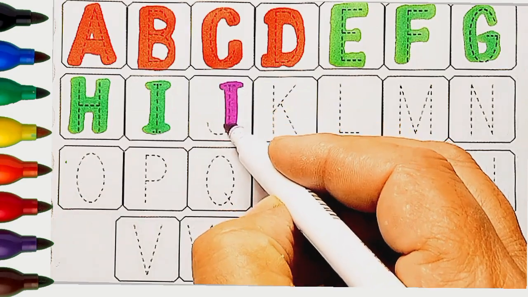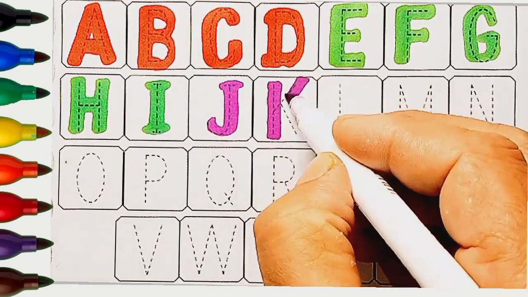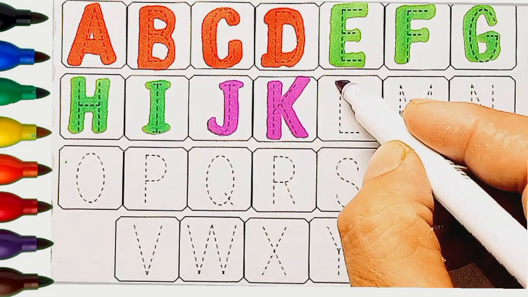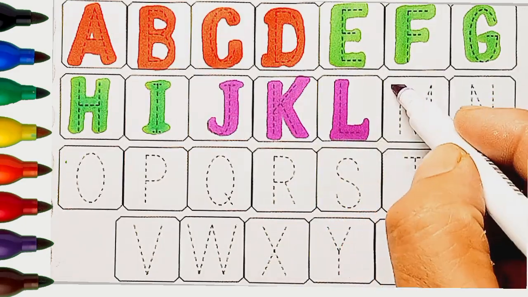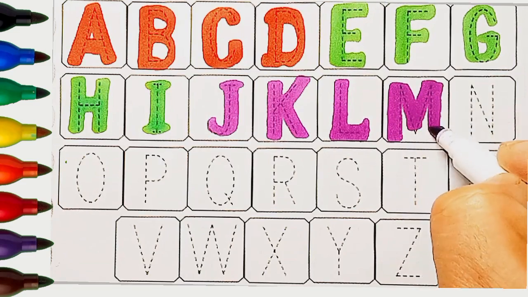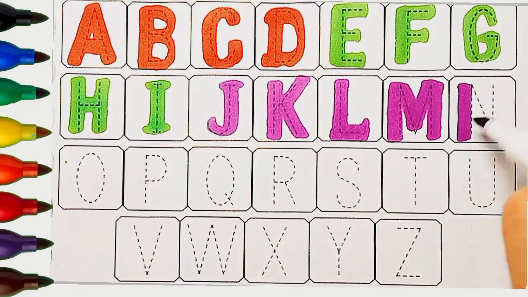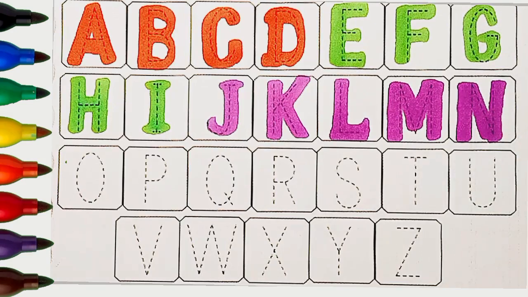J purple color, J for joker. K for king. L for lemon. M for mango. N for nose.